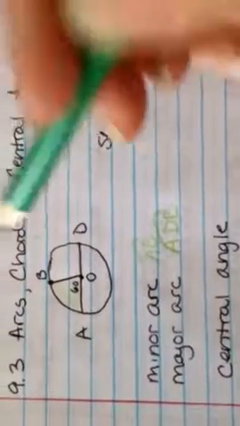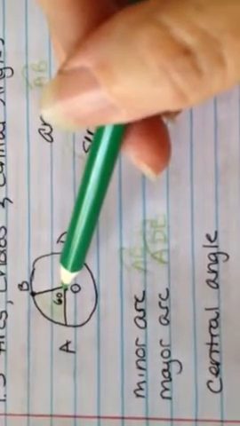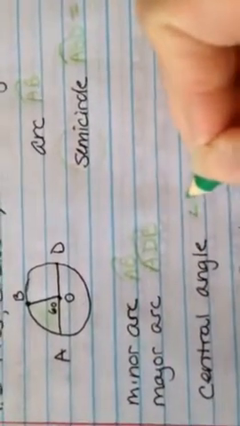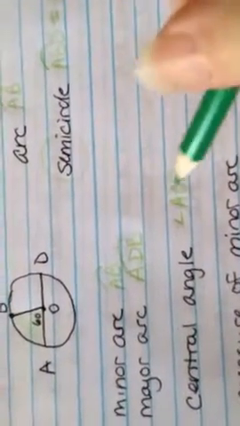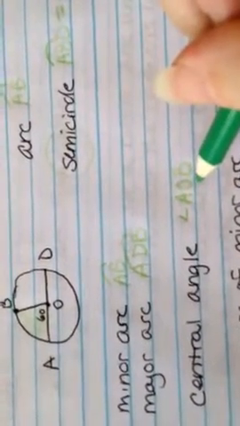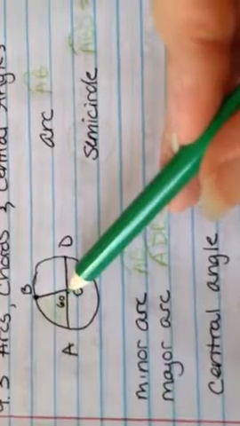Now, the central angle I've already talked to you a little bit about. It's an angle that has its vertex in the center of the circle, and we name it just like we do any other angle where the vertex is in the middle. So angle AOB is the central angle.